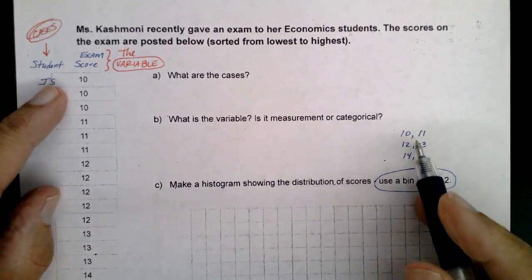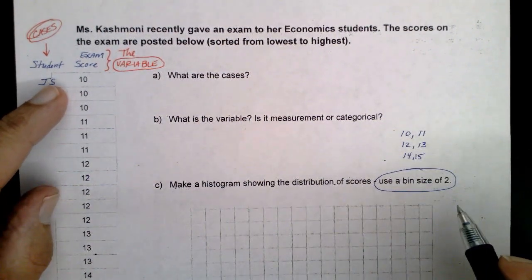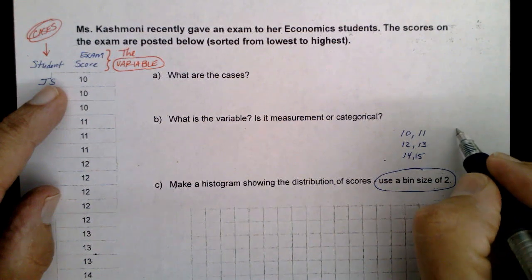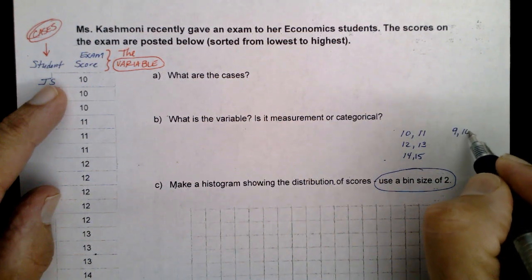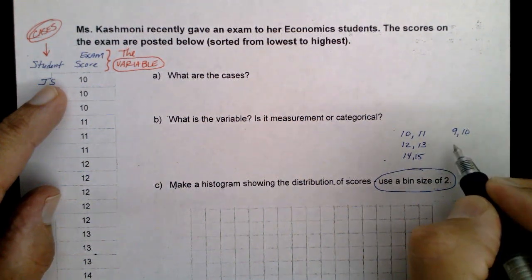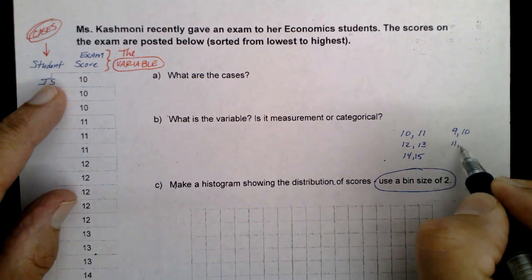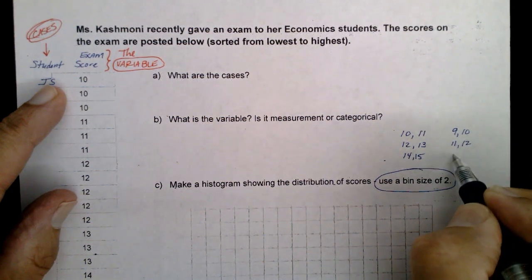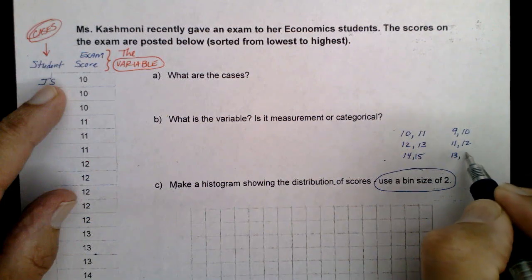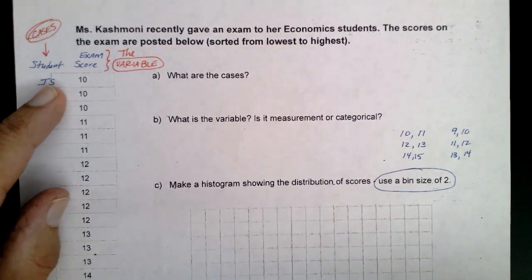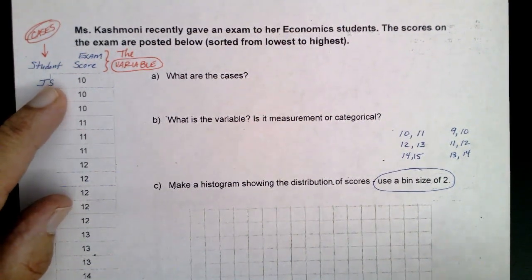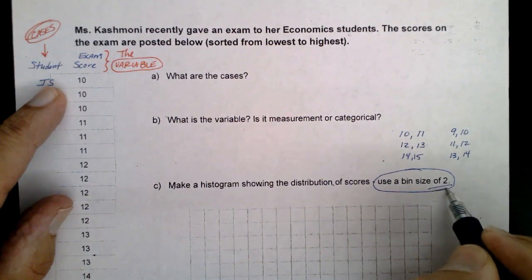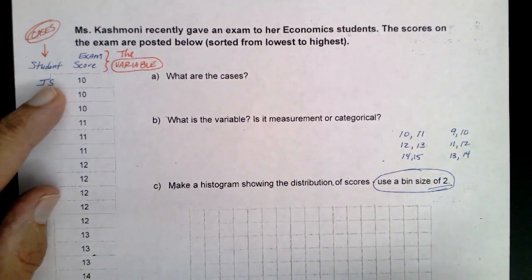Now, you don't have to start with 10. You could start with 9s, like say 9s and 10s will be my first bin. 11s and 12s would be my next bin. 13s and 14s would be the bin after that. You can really group them any way you'd like, as long as you keep, in this case, 2 numbers per bin.